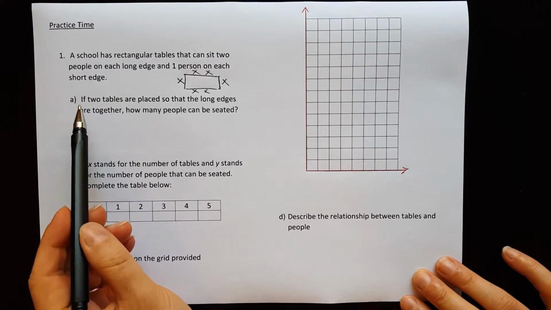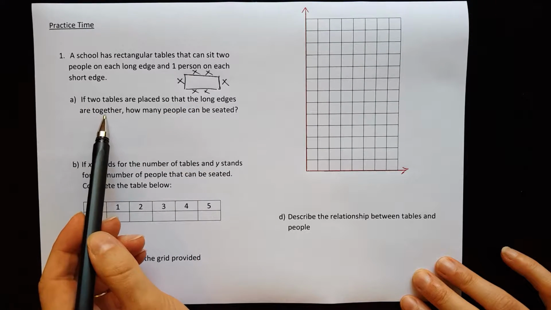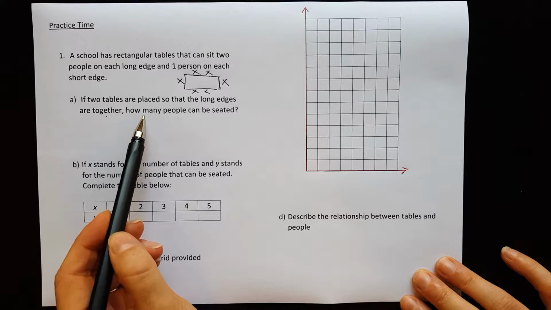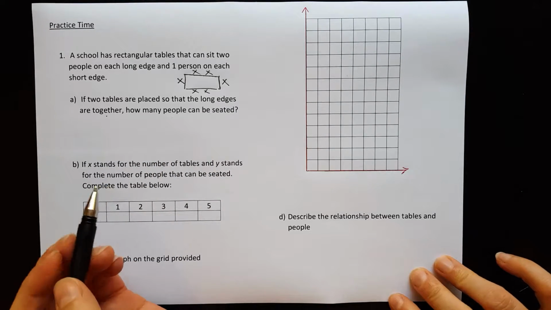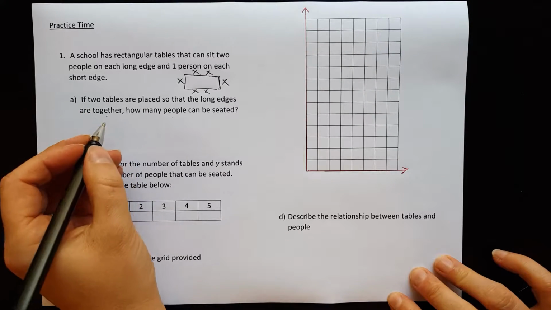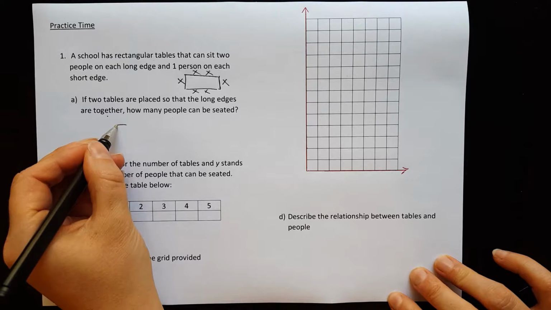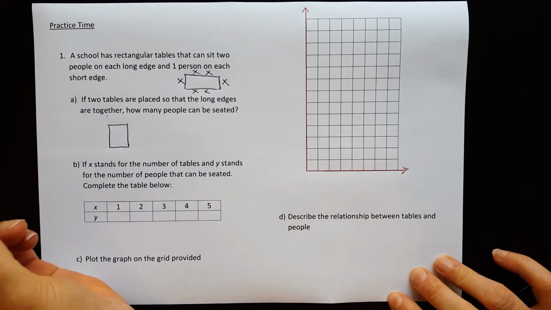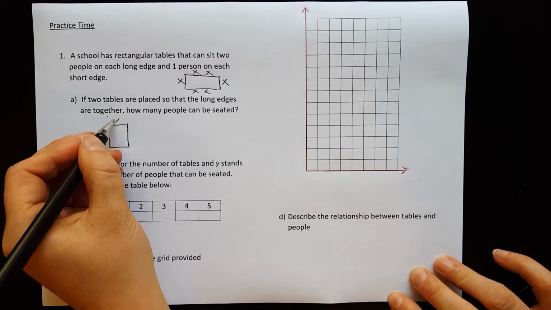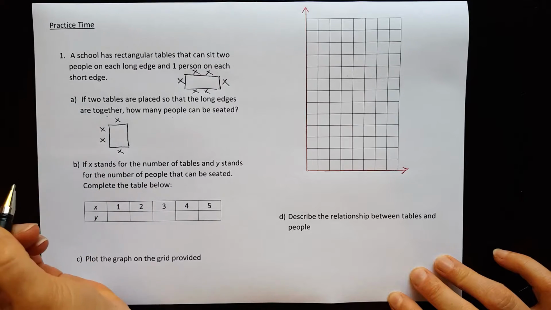But in A here it says, if 2 tables are placed so that the long edges are together, how many people can be seated? If the long edges are together, that would mean that I would have, let's turn the rectangle sideways, 1 person there, 1 person there, and I can fit 2 people here.